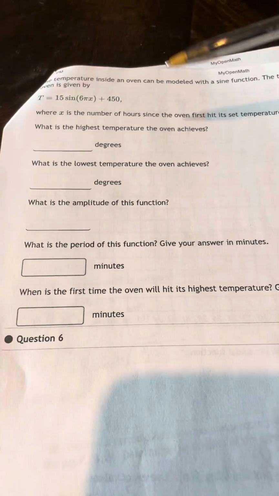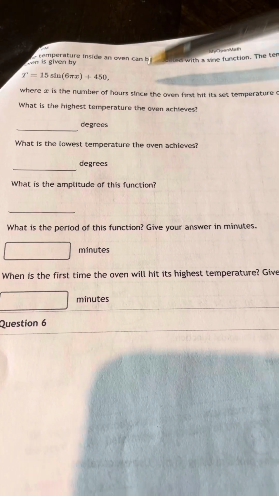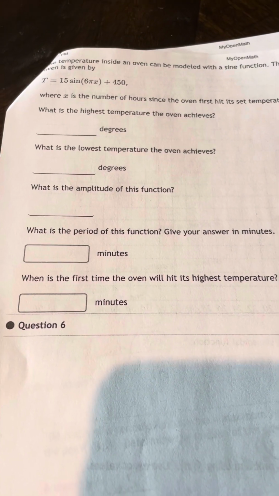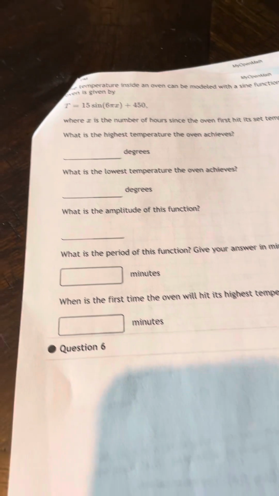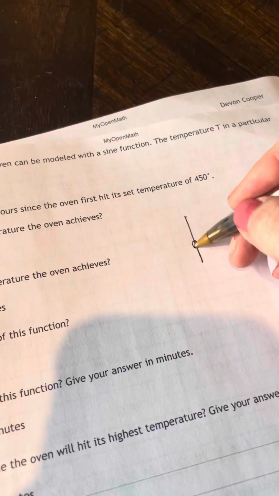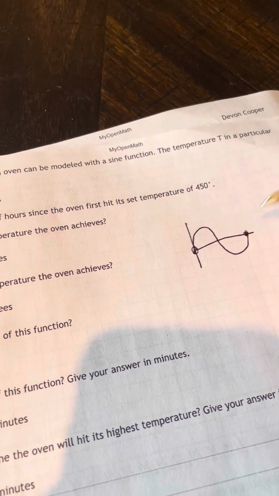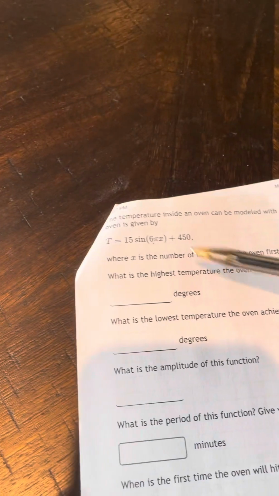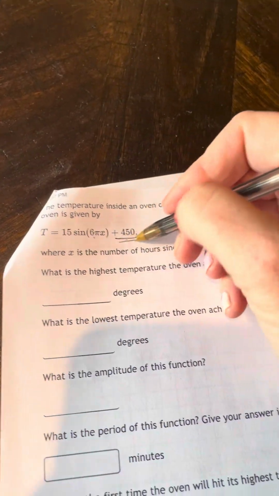Okay, question 5. Once again, I'm going to strongly suggest you just try it first. Pause me. Thank you. So it says the temperature is sine. So I'm going to just draw a basic sine. Okay. Now it says that we're at 450 here.